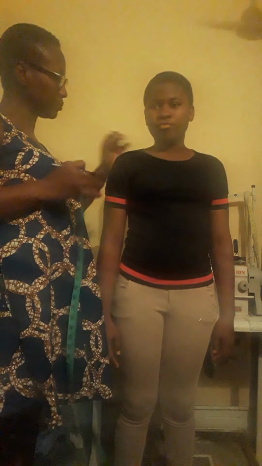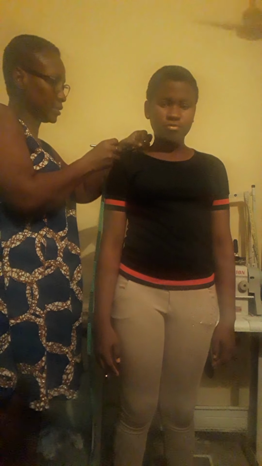Hers is 15. Can see it's going across 15. There's another part of the shoulder that you need to measure from this neck point down to this place. When we are drafting pattern, I will show you why. So here is 4.5, 4.5.